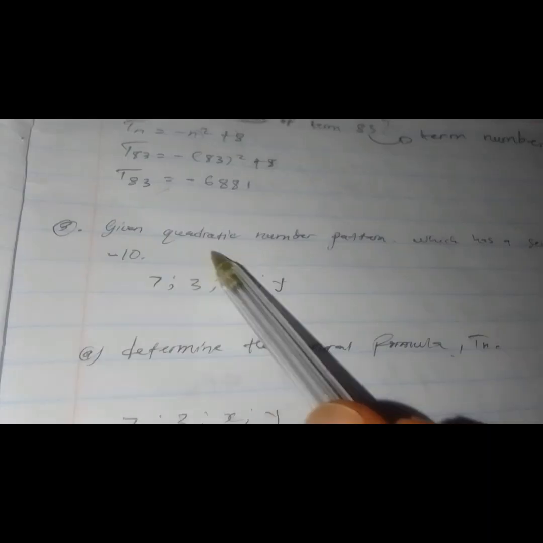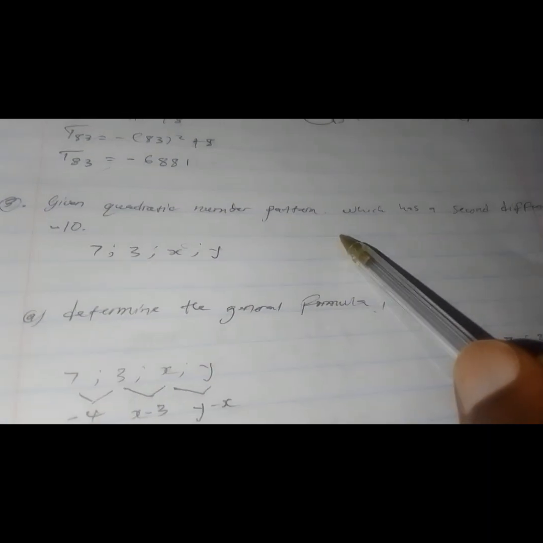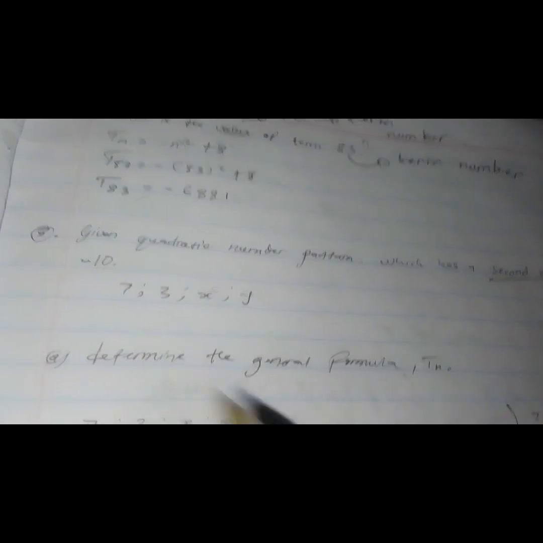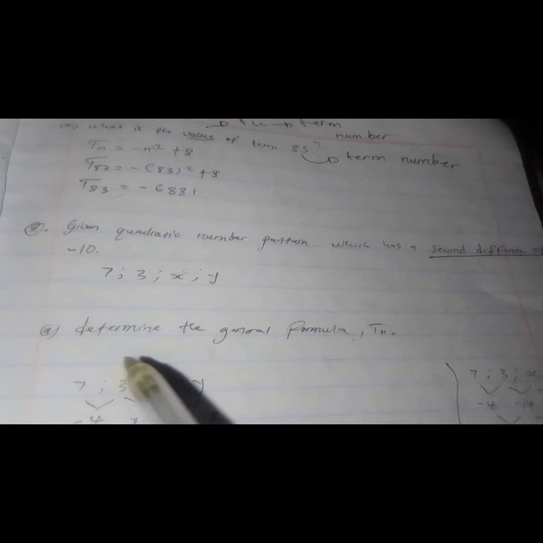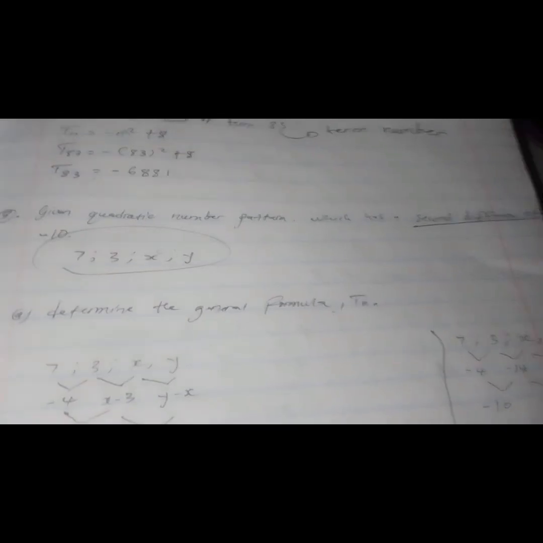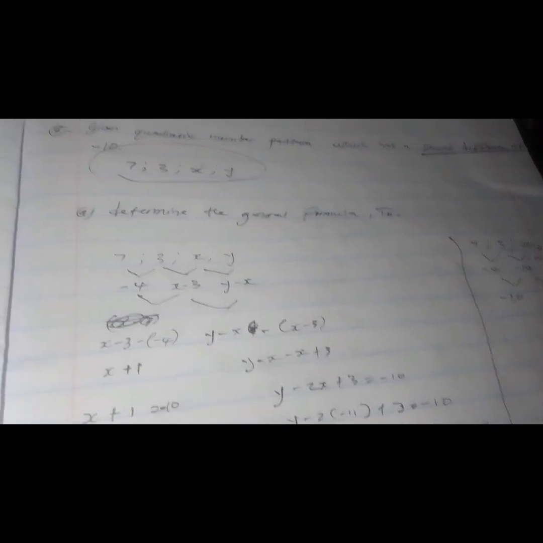So here we're given a quadratic number pattern which has a second difference of negative 10. So here you're already given your second difference. Let's just underline it: second difference of negative 10. And here's our quadratic number pattern. It is given, right? Don't forget that when you determine the general formula, you need to find your differences.